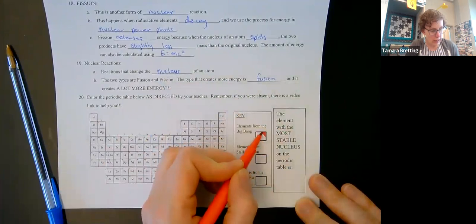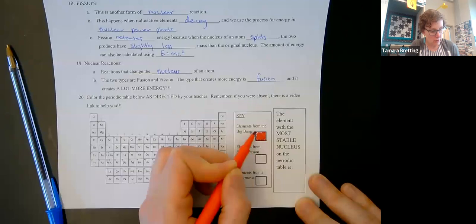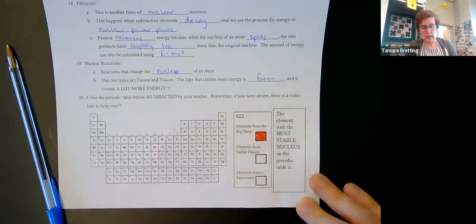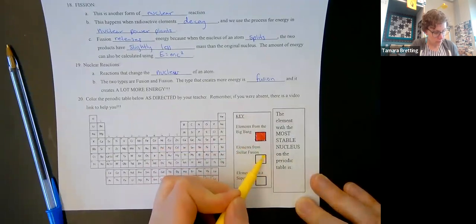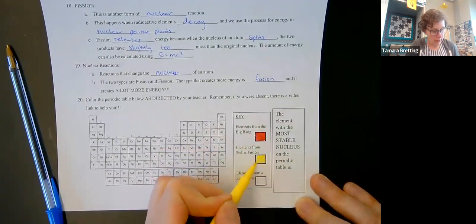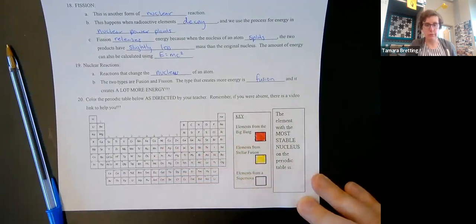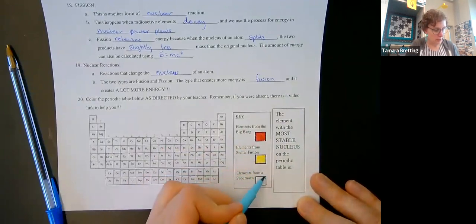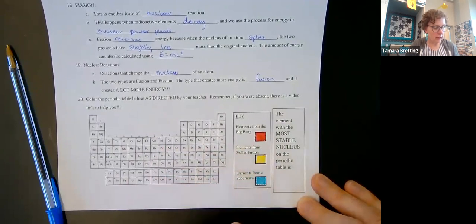So I'm gonna use red for my Big Bang. And so I'm gonna color in my Big Bang box red. I'm gonna use yellow for stellar fusion. And I'm gonna use blue or, I don't know, teal, whatever color this is, for supernova, okay? So color in your key with your 3 colors.